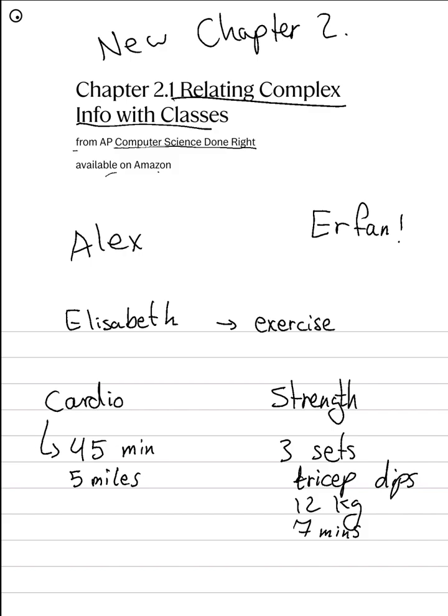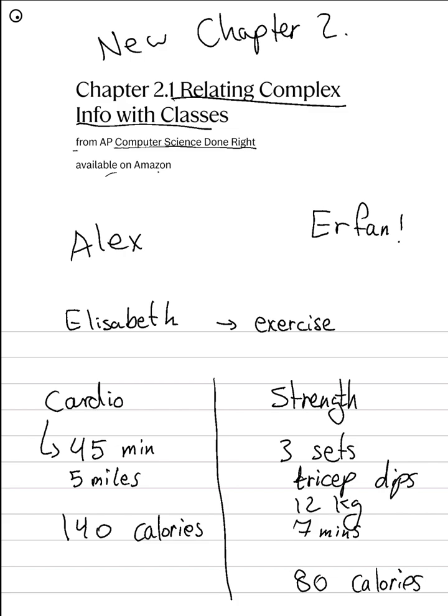And each exercise also burns some calories, right? Yes. So let's say the 45-minute run burns about 140 calories for Elizabeth, and the strength exercise only burns about 80 calories. So far, so good.